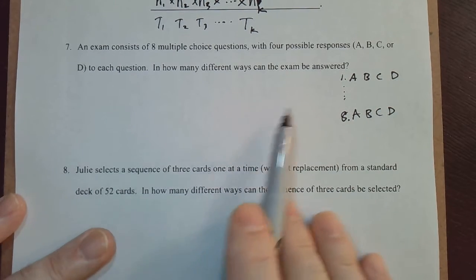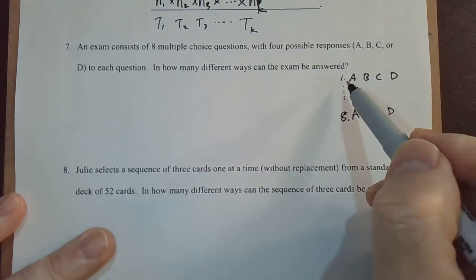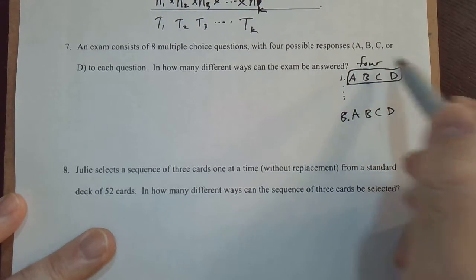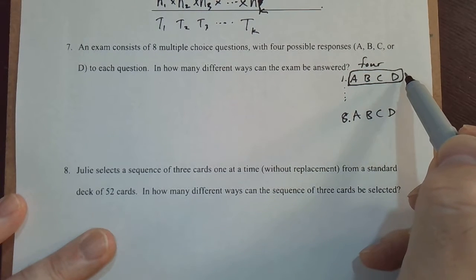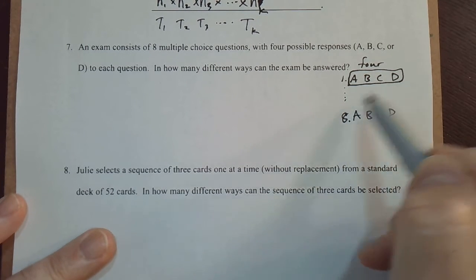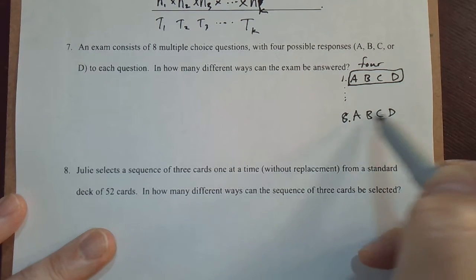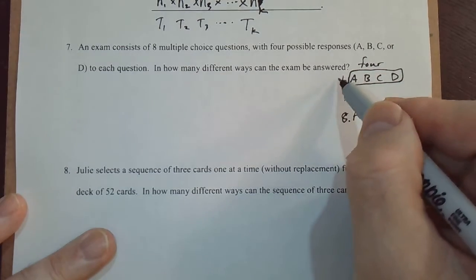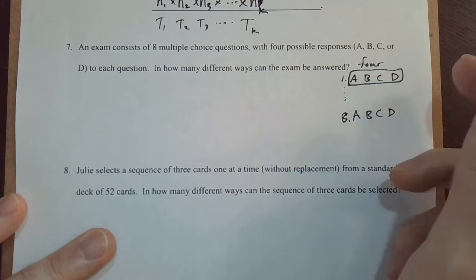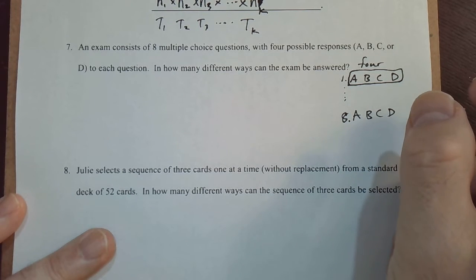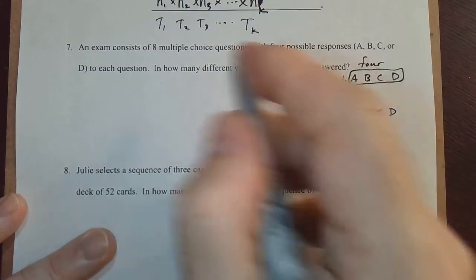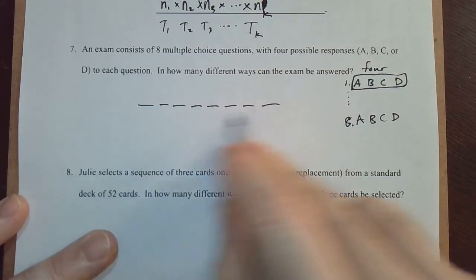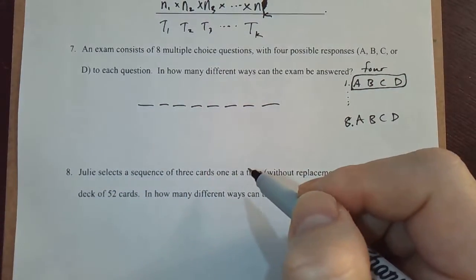Well, let's first define what our tasks are in this thing. I know each question can be answered in one of 4 different ways. 4 choices. So I'm going to call that task 1, and then task 2 would be number 2, task 3 would be number 3, all the way down to task 8, which would be number 8. So we have essentially 8 tasks. Each one has 4 possible answers, 4 possible ways to do it, 4 possible choices. So 2, 3, 4, 5, 6, 7, 8. These represent our 8 choices, and now our 8 tasks, and how many ways can we do them?